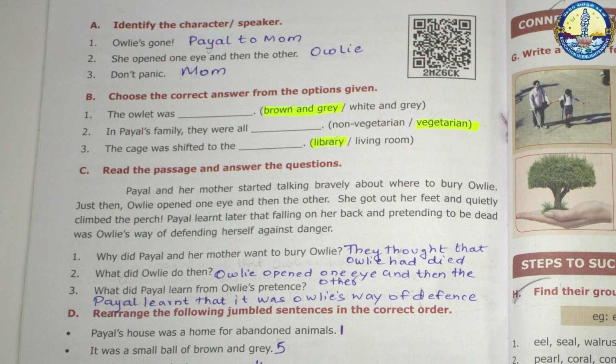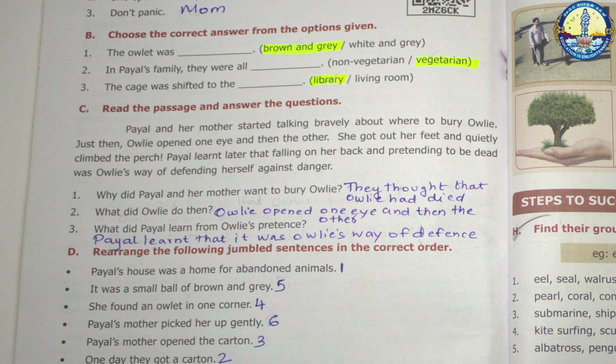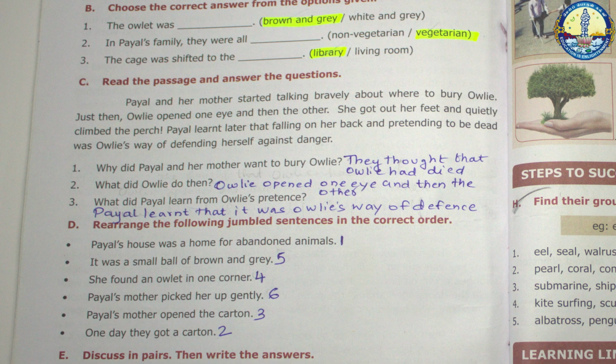Next, read the passage and answer the following questions. Payal and her mother started talking bravely about where to bury Owlie. Just then Owlie opened one eye and then the other. She got out her feet and quietly climbed the perch. Payal learned later that falling on her back and pretending to be dead was Owlie's way of defending herself against danger. Now answer the questions.